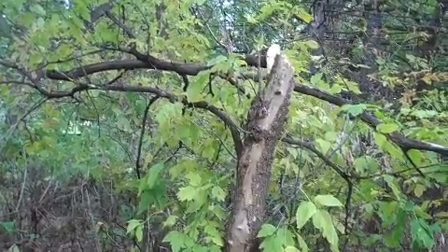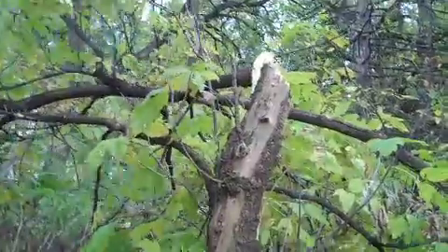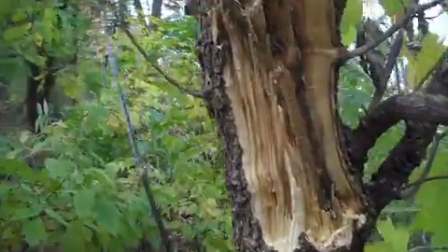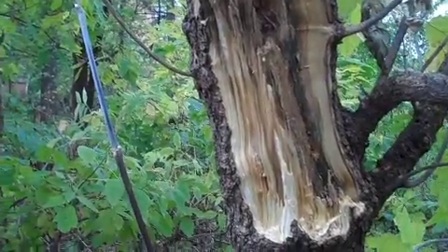Here's a tree where the top cracked off and it's died. Let's take a look inside and see the activities of the lateral meristems. There are two types of lateral meristems in a tree. One's responsible for new xylem and phloem tissue, and that's called the vascular cambium.